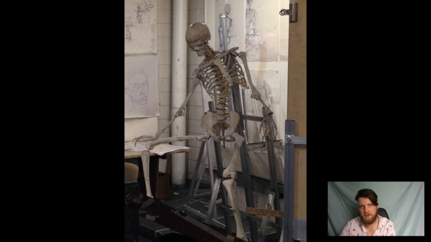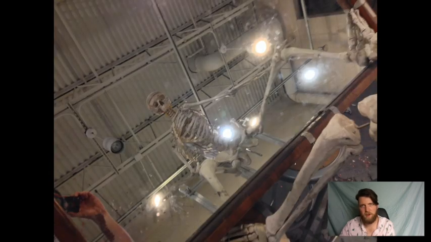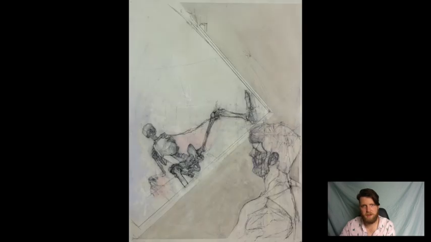Another skeleton set up, hanging on an easel in a mirror. And these drawings are composite, so I would draw the skeleton first and then come in and draw a self-portrait later. Again, thinking about composition, I wanted to draw myself looking into the mirror, looking at the skeleton.